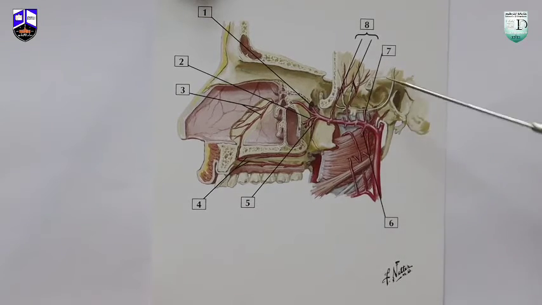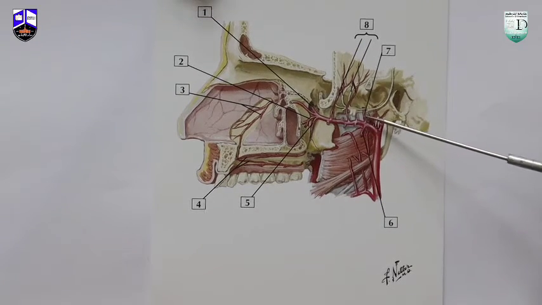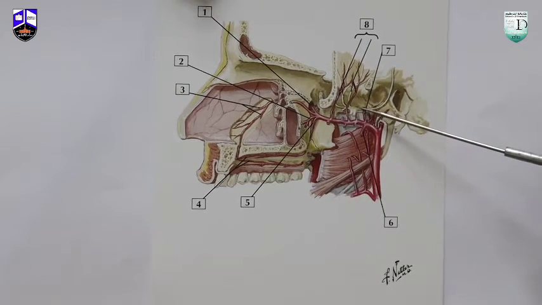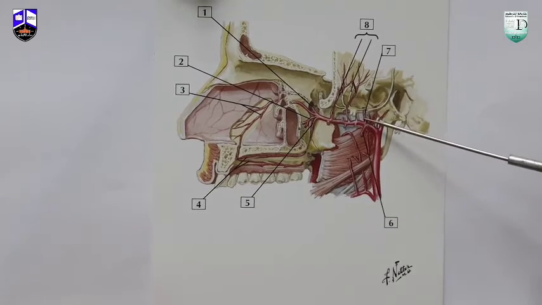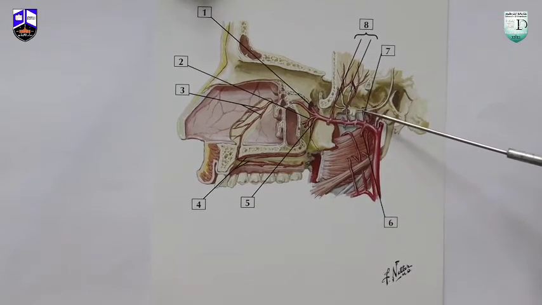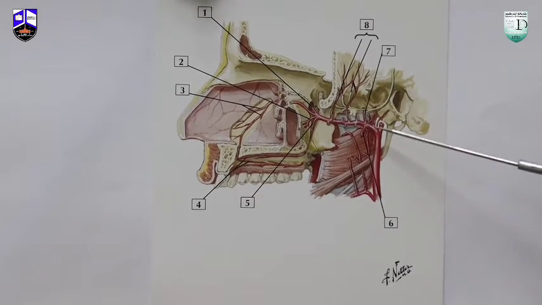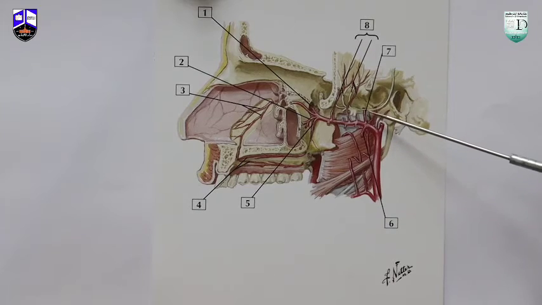The fourth one is this one that passes upwards, the middle meningeal artery. The middle meningeal artery passes upwards, being clasped between the two roots of the auriculotemporal nerve. It enters the cranial cavity by passing through the foramen spinosum.